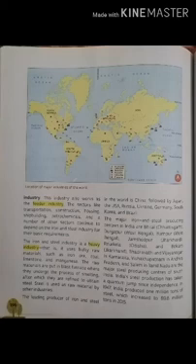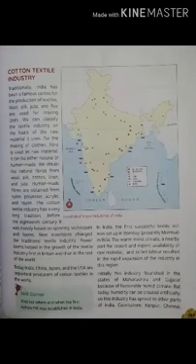In 1947, India produced 1 million tons of steel, which increased to 89.6 million tons in 2015, which is actually a very big amount in terms of production. And our next heading is cotton textile industry.